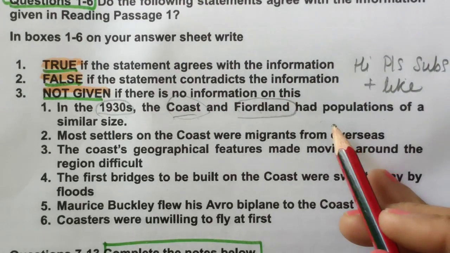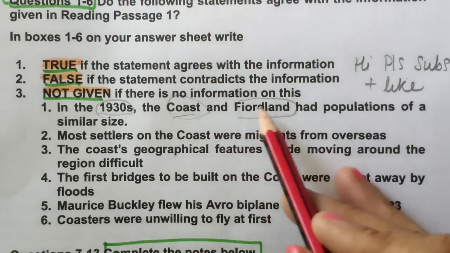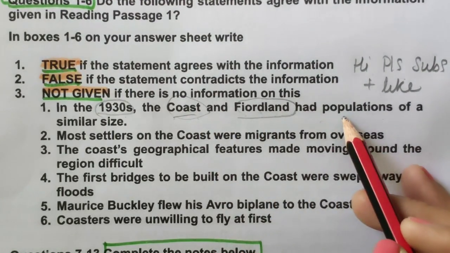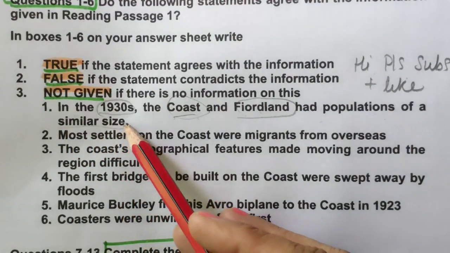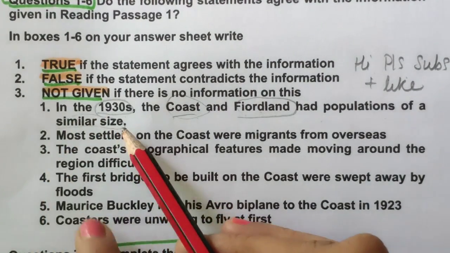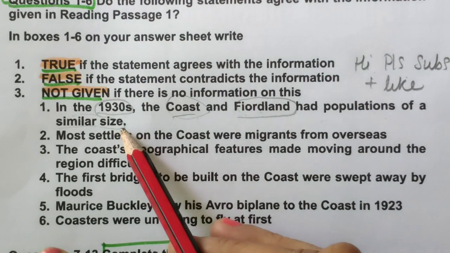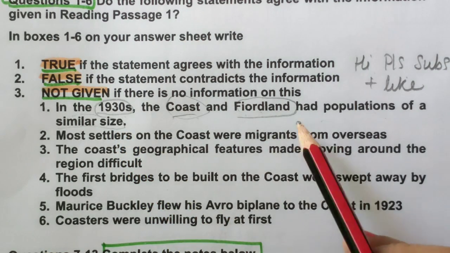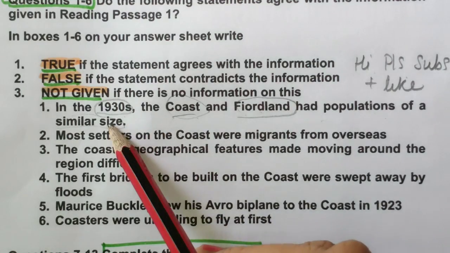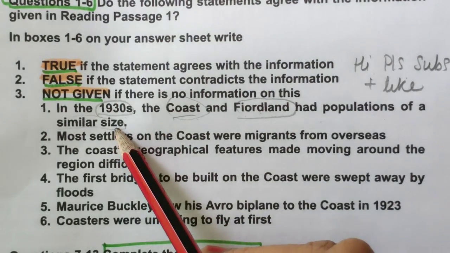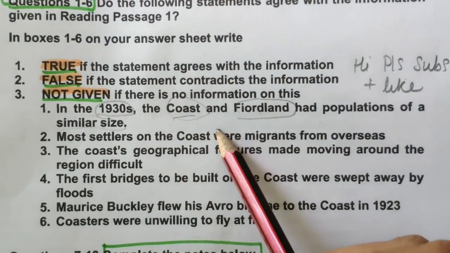After finding the location in the paragraph, then we have to decide whether these two locations had populations of a similar size or not. If they have similar size, means the same number of, not necessary that they will be talking about similar size, they may be talking about the number of populations also. So if they have the same number of population or similar size, then it is true.